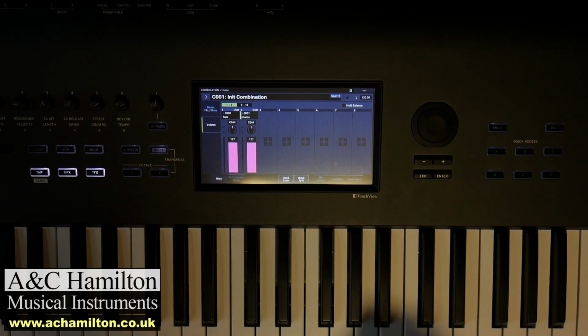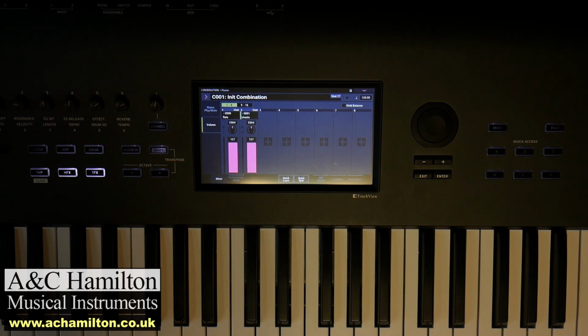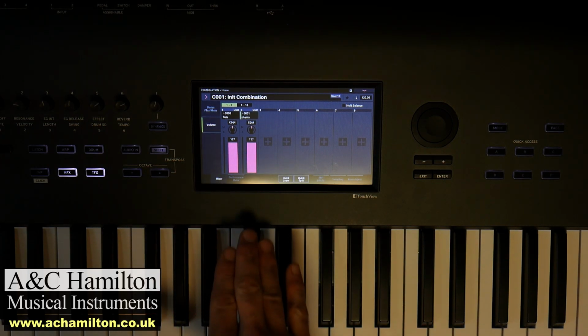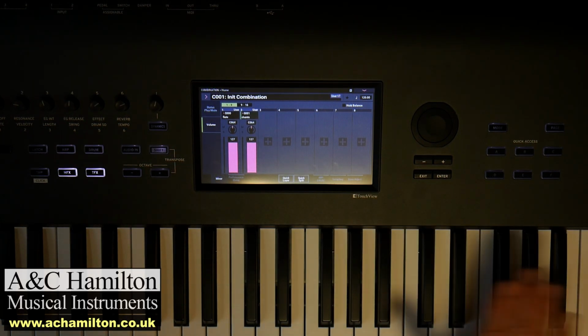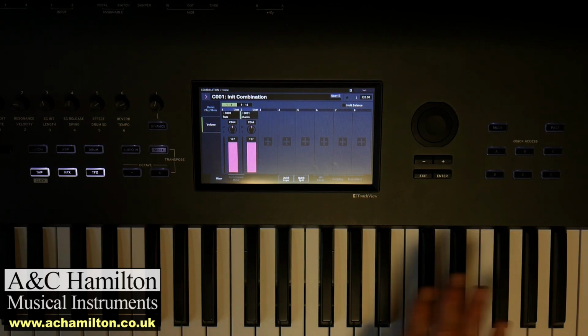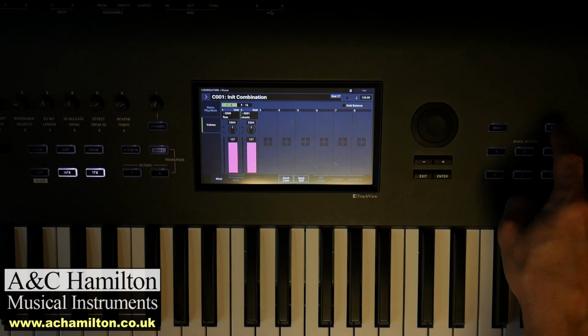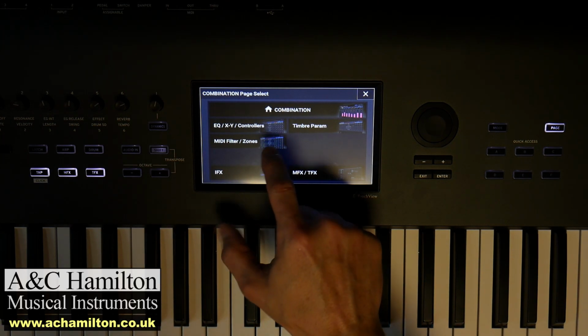And at the same time now, as well as the flute, you probably hear all these choirs, or the first sample coming in with the flute at the same time. What I need to do now is tell that channel to just operate within the zone at the top end that it was set to originally. So I'm going to set the bottom key basically as the first sample on the high C. So I'm going to go to page, and then here we've got MIDI filter / zones. So press zones.